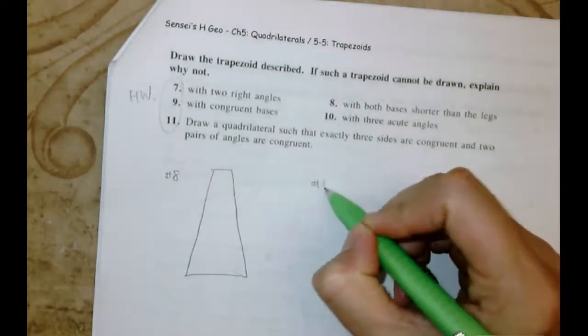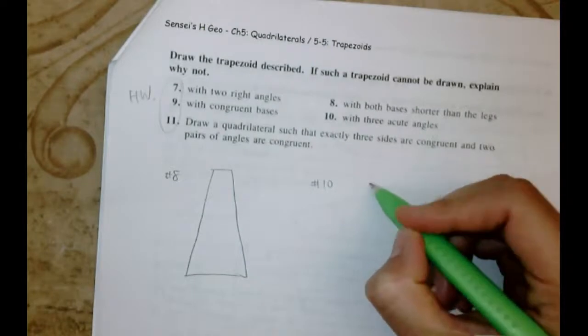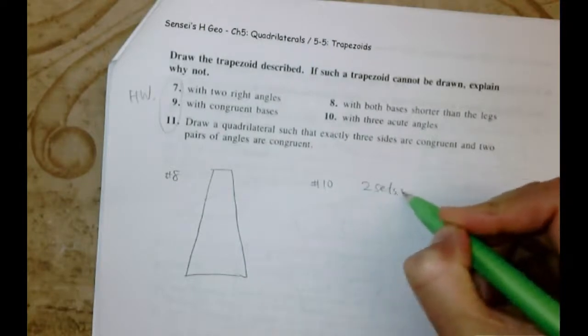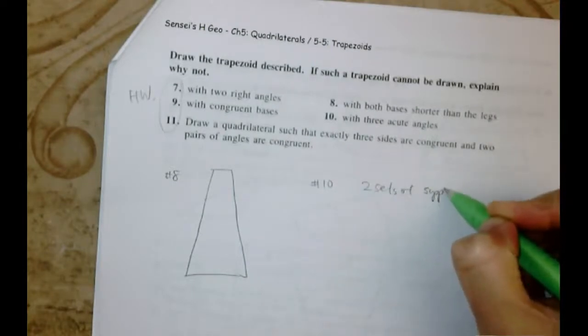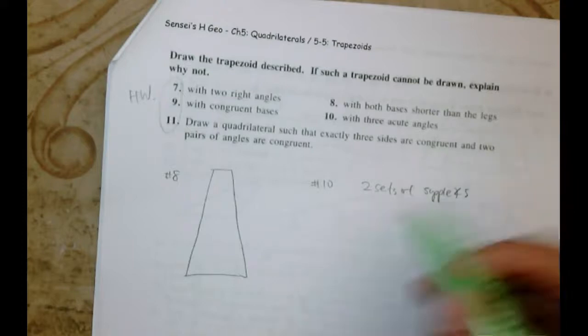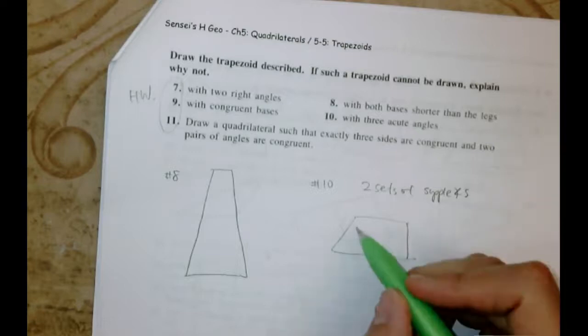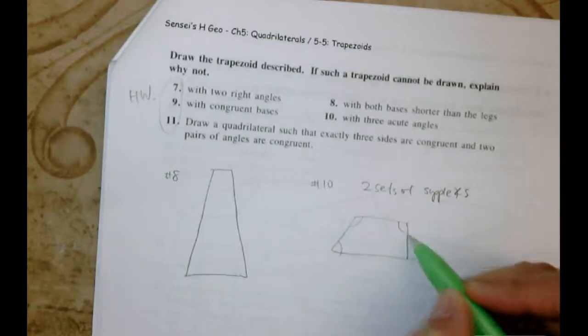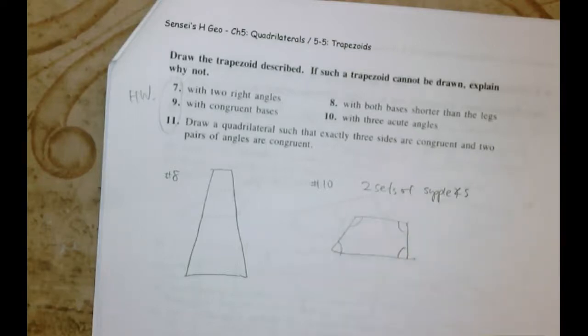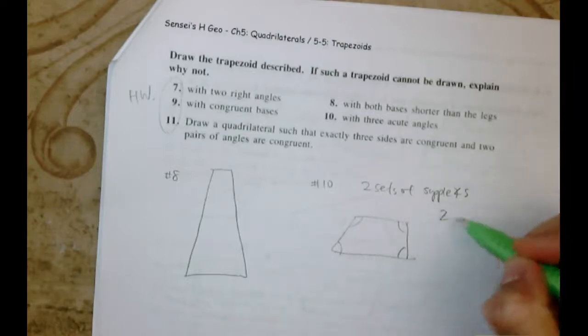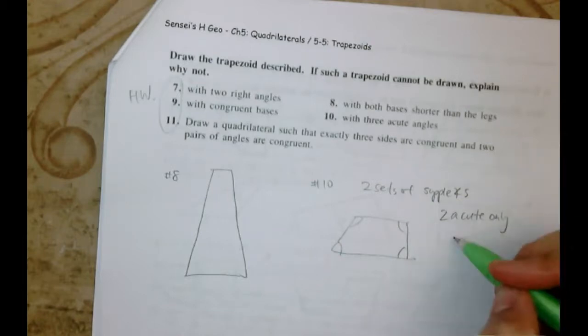You have to have two sets of supplementary angles, right? To have a trapezoid, no matter what it is. Like this is a trapezoid. These have to be supplementary and these have to be supplementary. So you can only have two acute angles. So no, not possible.